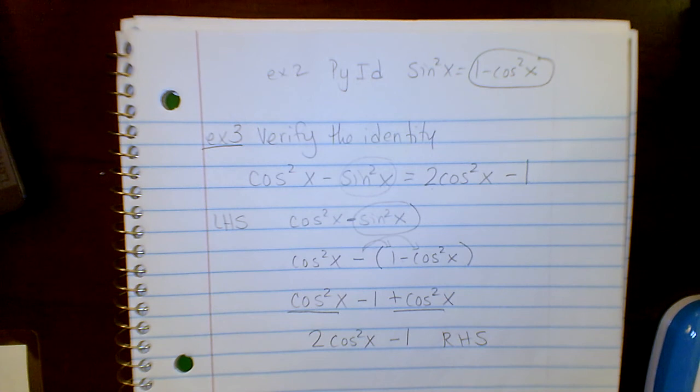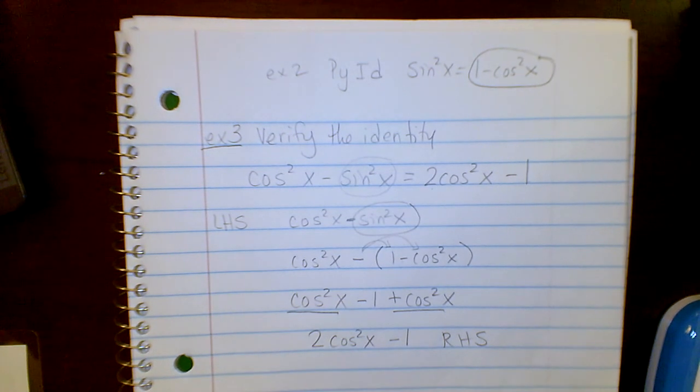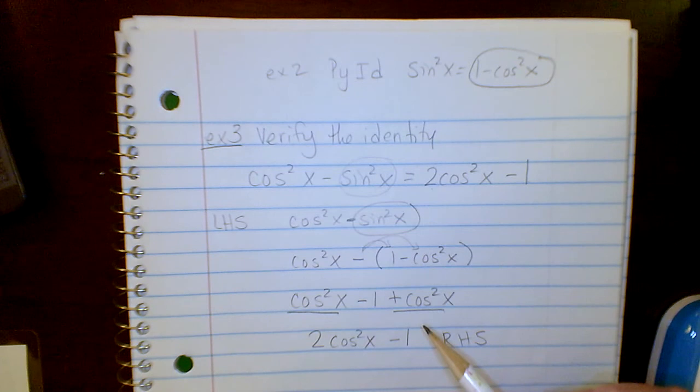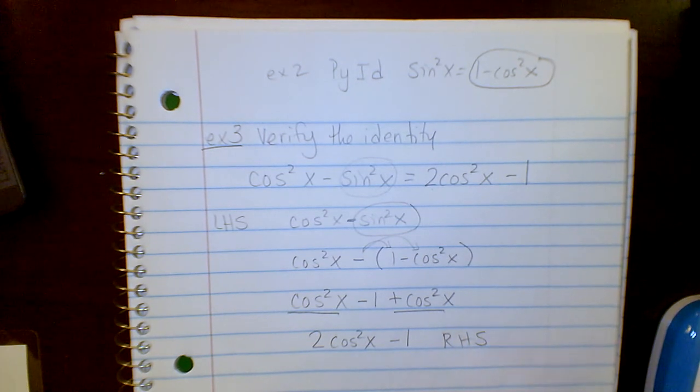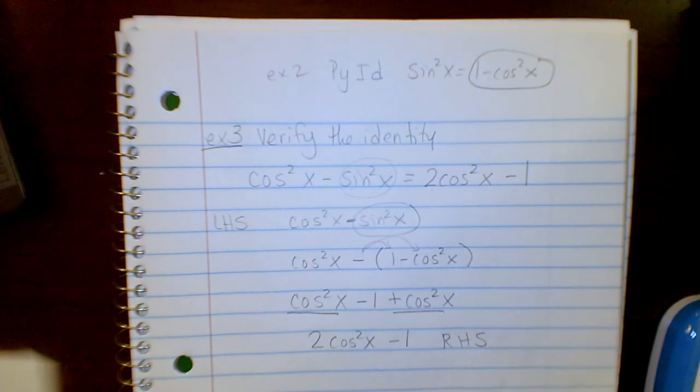So the goal is to start with one side, manipulate it using the formulas that you know, and make it look like the other side. So I always start with the more complicated side. I make a note of what side that's going to be. And then I use the formulas that we have established from that first formula sheet. The quotient, the reciprocal, the Pythagorean identities. You may have to do other things in there, such as factoring, distributing, combining like terms, adding, subtracting, things like that.